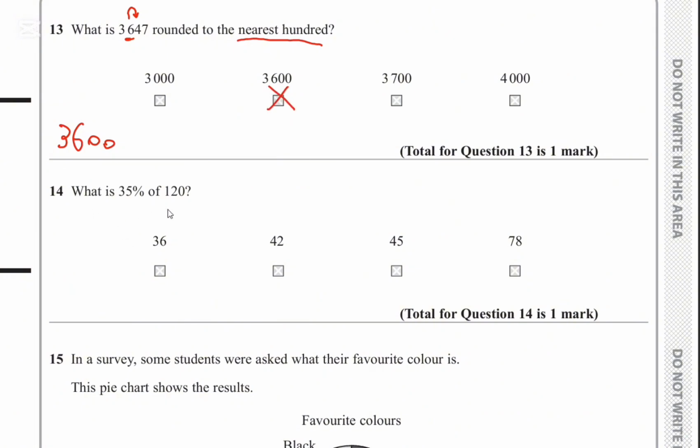All right, what's 35% of 120? The easiest method here for finding the percentage is to multiply, then move the decimal point 2 places to the left. So first you multiply 35 times 120, and the answer is 4,200.